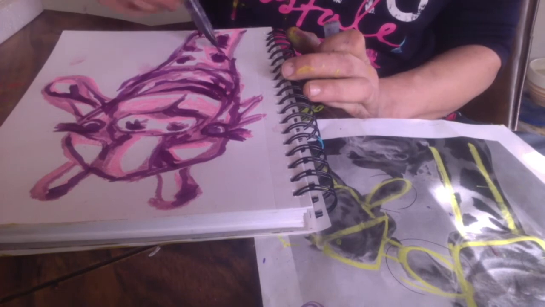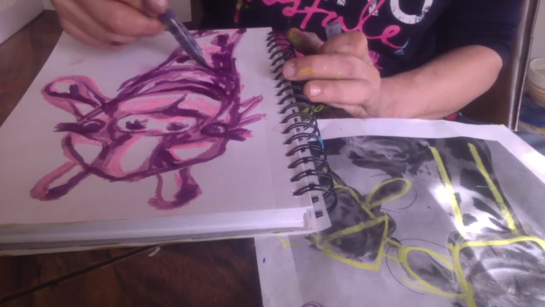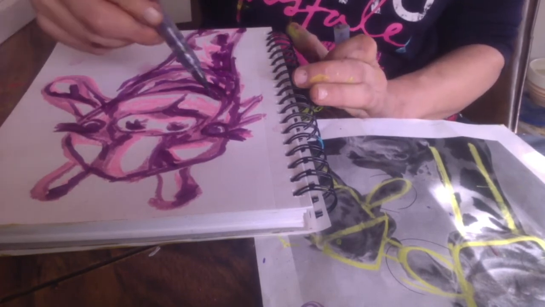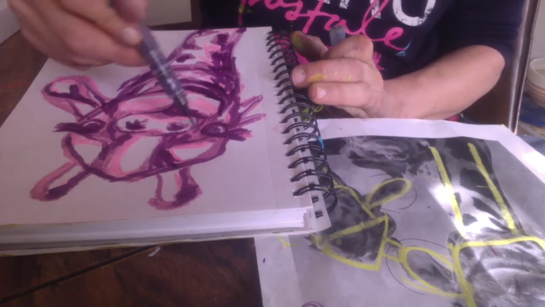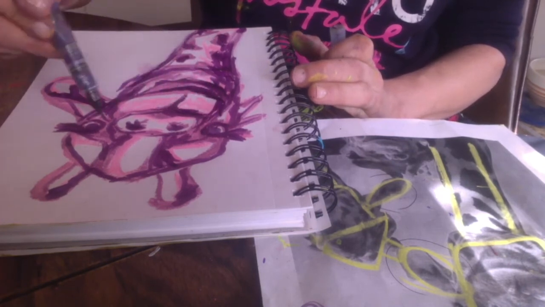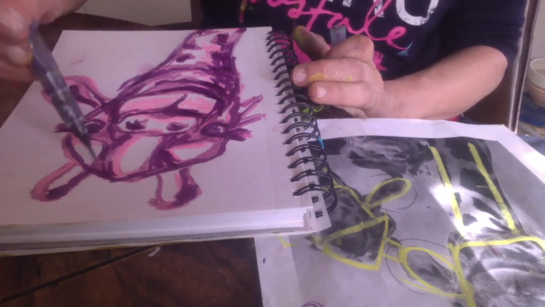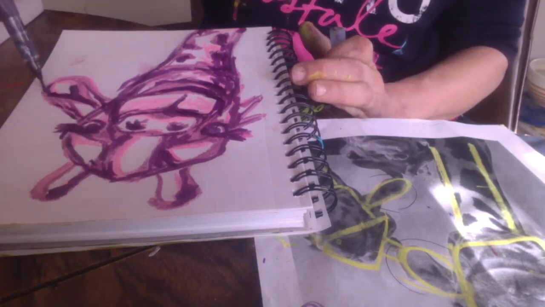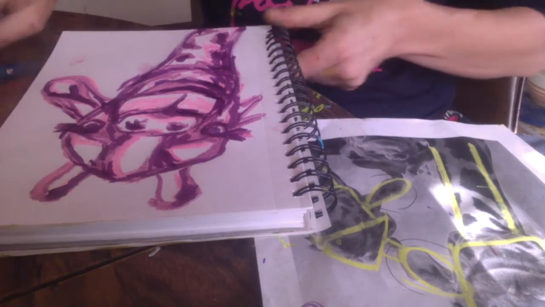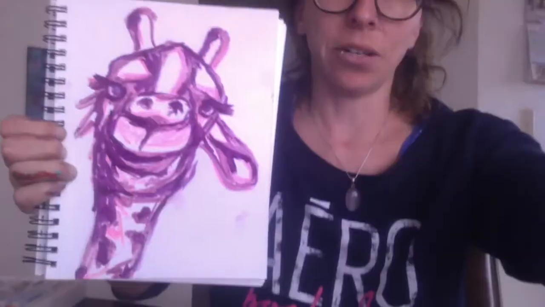Got the spots going on. Again, just what I see. I'm seeing the lines. I'm being drawn back to the shadow, so then I add some more shadow. And here's what we've got.